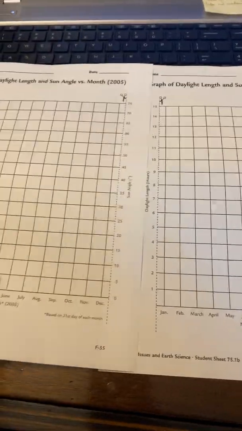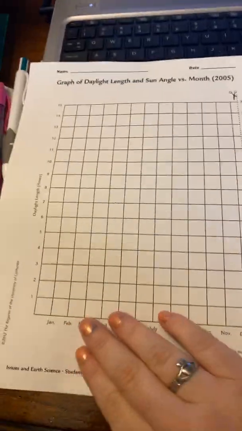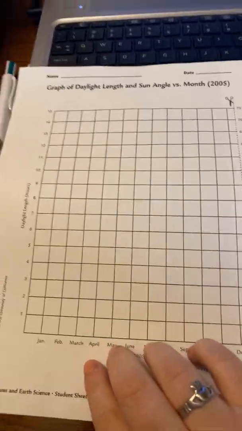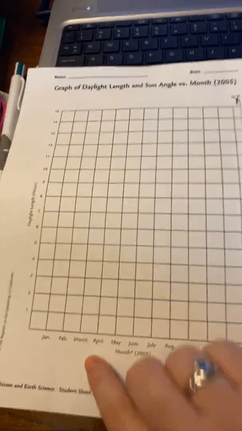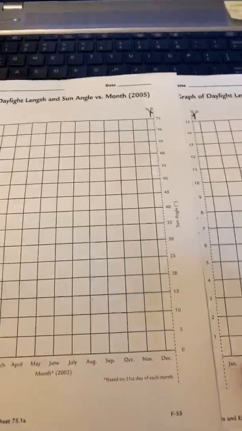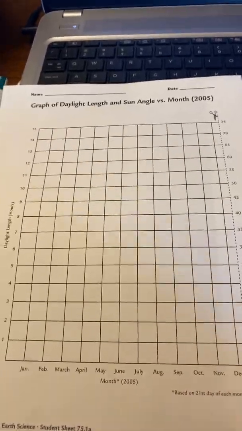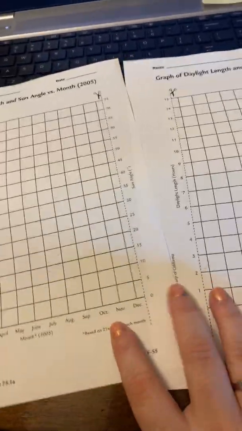So, here's our graph paper. Again. If you can't print, it's just a grid. So you can get graph paper, count out this many boxes and then trace it if that'll help you, and just label it just like this.